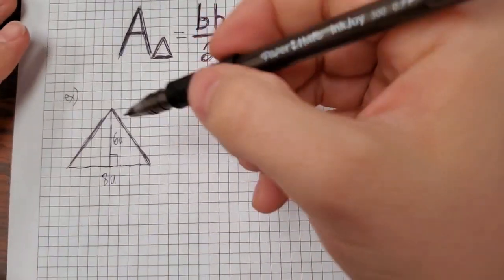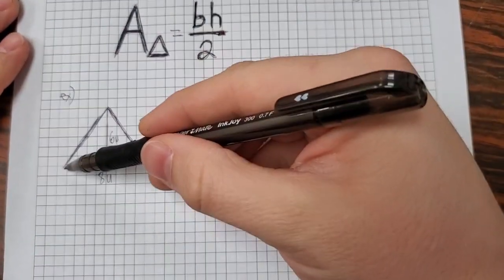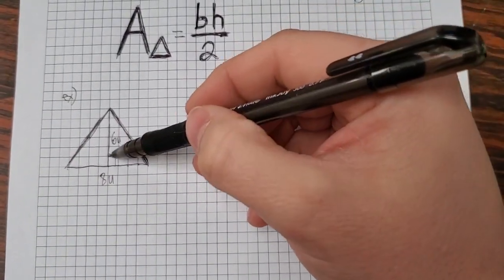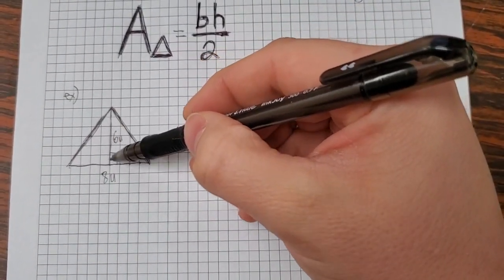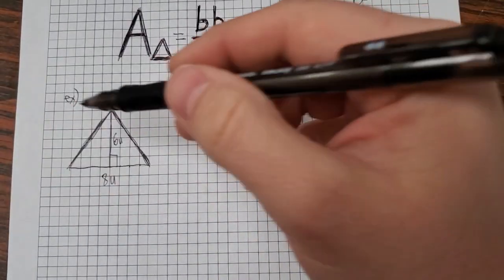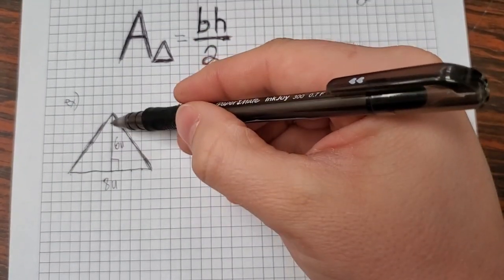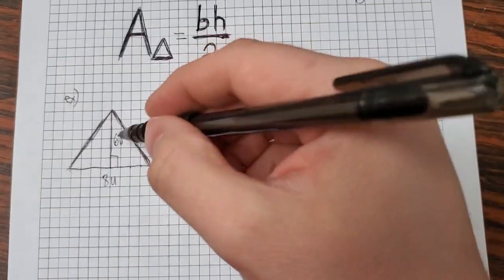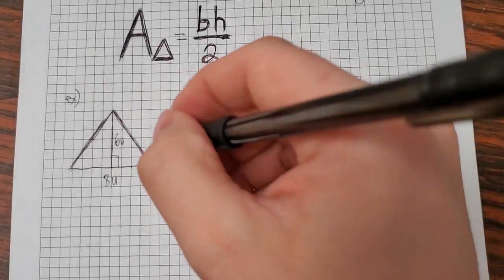Here's an example. I've drawn a triangle here. I counted my squares across. There's 8 units across. And the height, remember, will be the perpendicular line to the one that is along one of these grid lines. So it'd be this line here, and if we count, it's 1, 2, 3, 4, 5, 6 units. Okay, so 6 units and 8 units. Those are what we have.